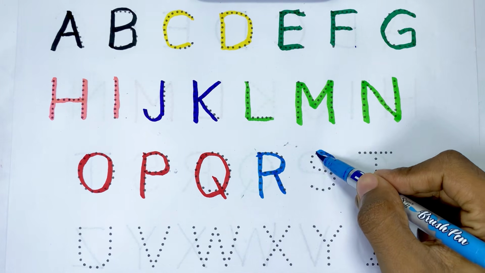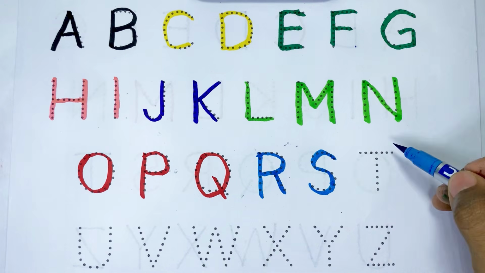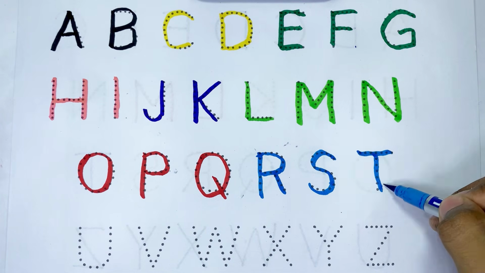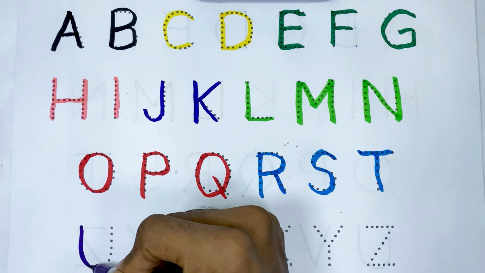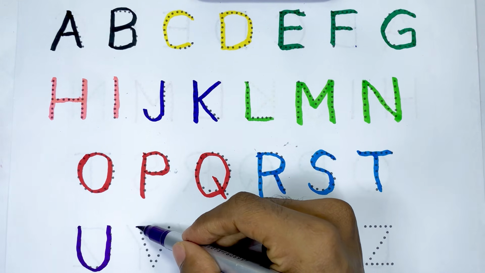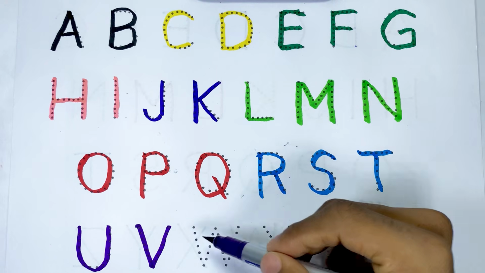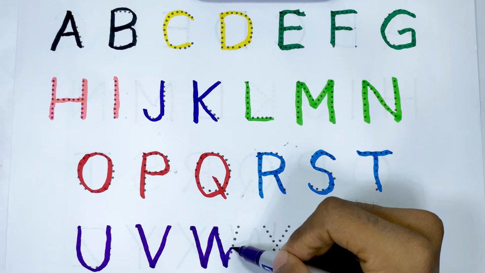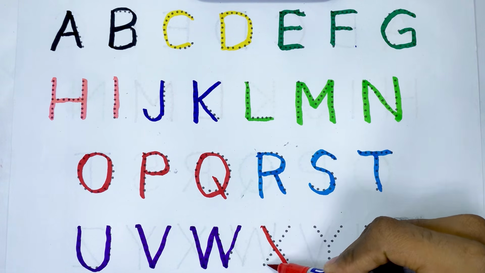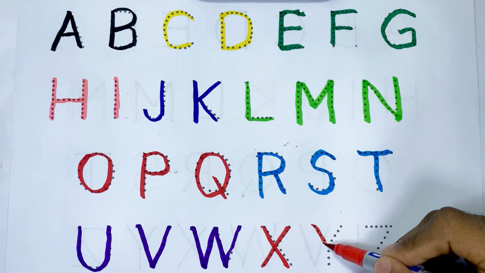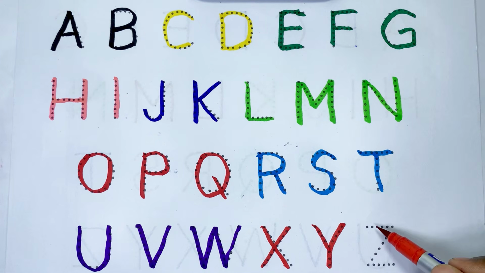R for rose. S for sun. T for teacher. Kids, now you draw U. U for umbrella. V for van. W for wheel. Kids, now you draw X. X for xylophone. Y for yo-yo.